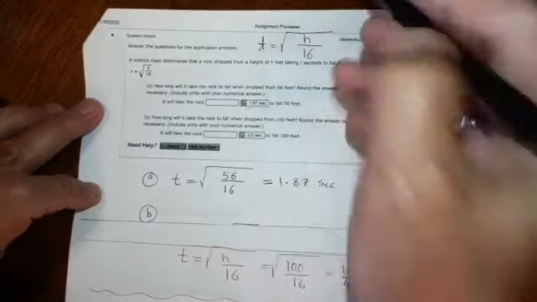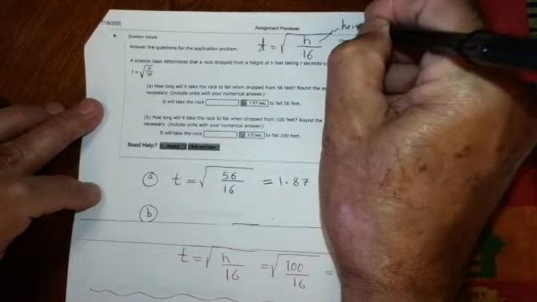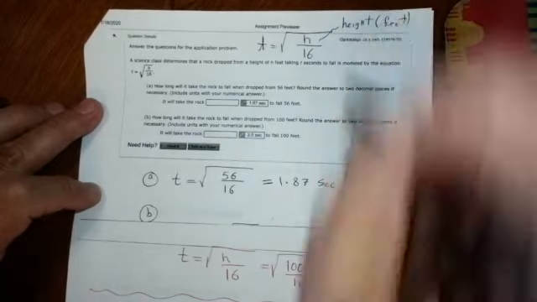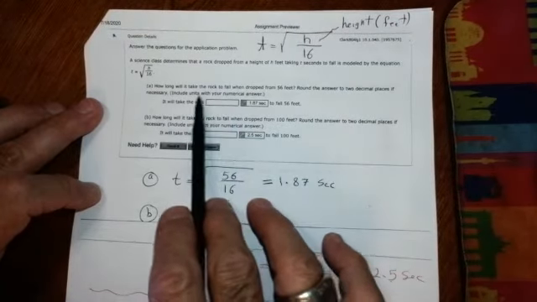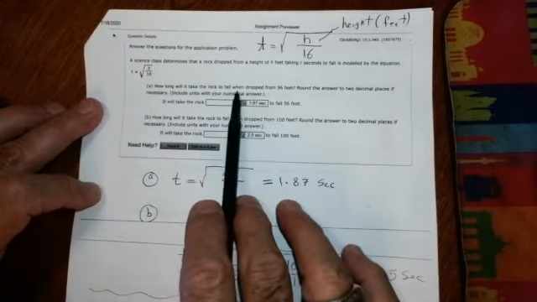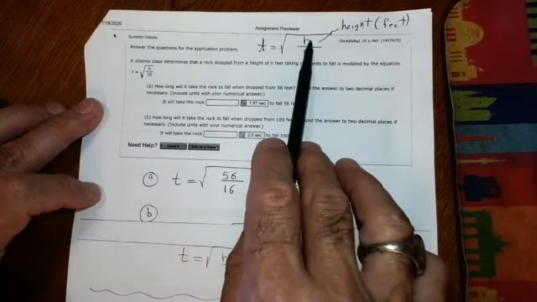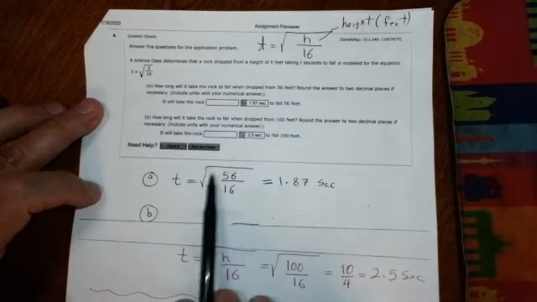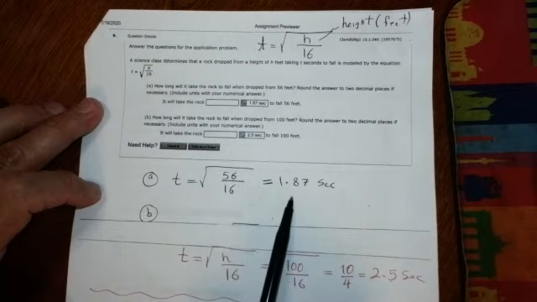This is height, and the unit for the height is feet. They're saying find the time. How long would it take the rock to fall when dropped from 56 feet? That means h is 56 feet. So all you do is put that here for the h, and you use your calculator, you divide this first, and then take the square root of that number. That gives you 1.87.